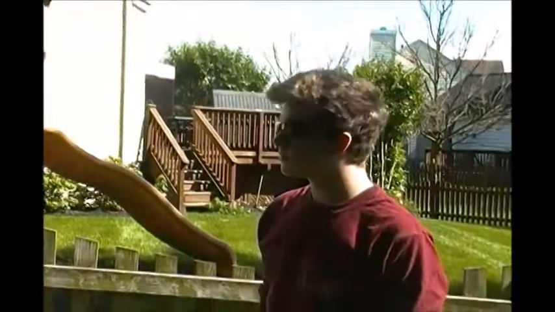Into the distance. Oh yes, zoom in. What a function.